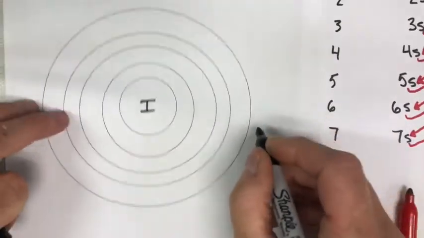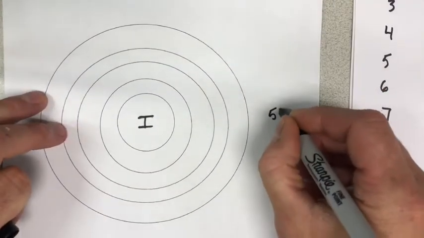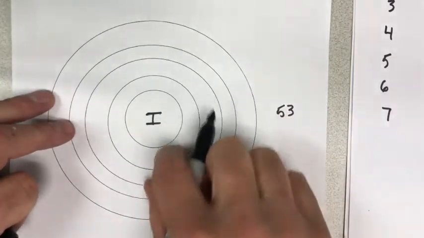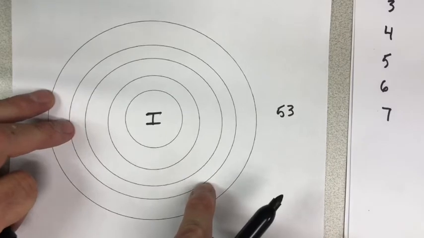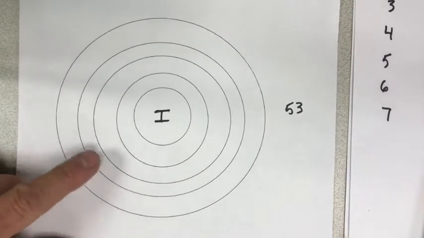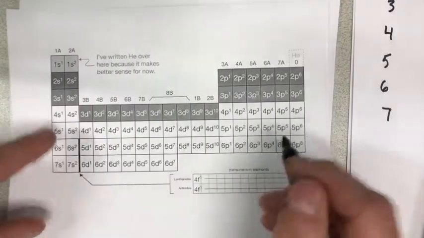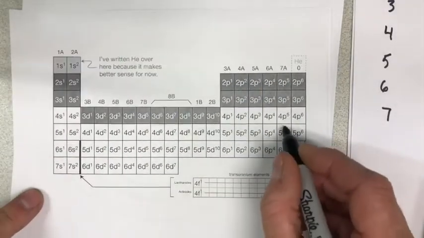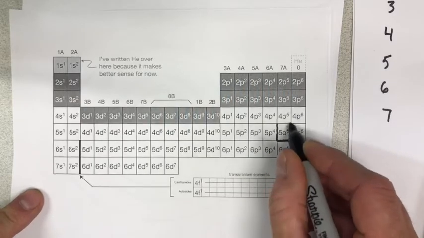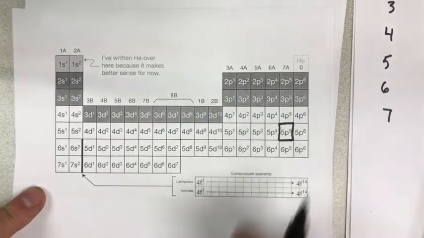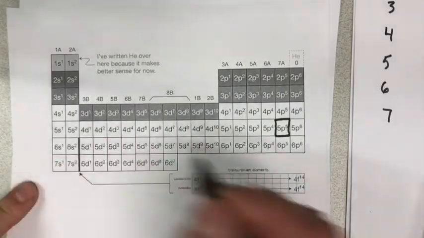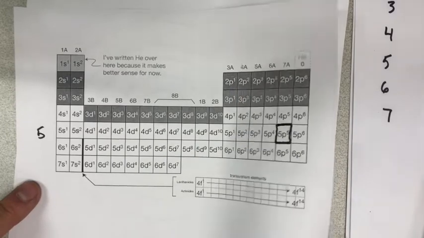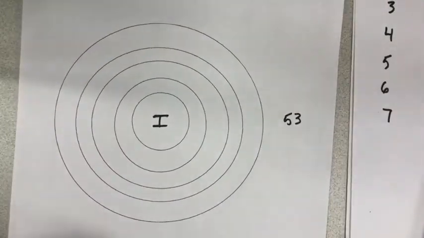So we know that an iodine atom has 53 electrons in its atomic form. And so we've got to put 53 electrons into these 5 energy levels. And I know that there's 5 energy levels because iodine is in the 5th row of the periodic table. Its position is right here, okay? That symbol would read iodine, okay? And this is the 5th energy level, okay? So we've got to fill 5 circles.